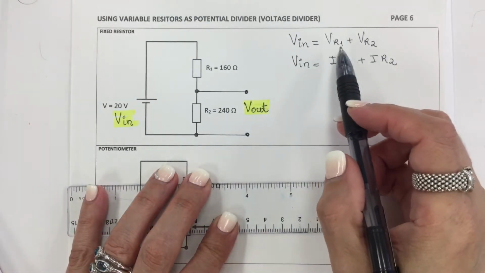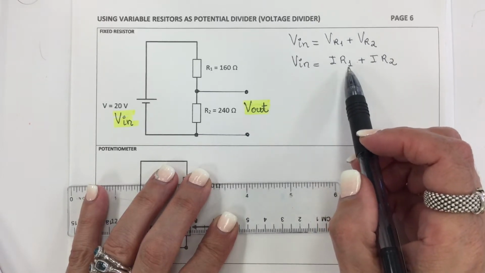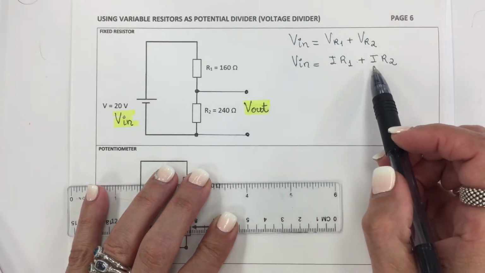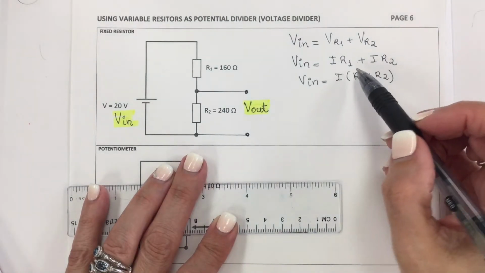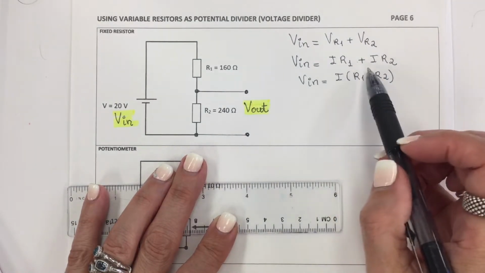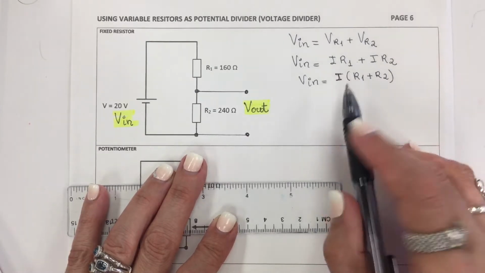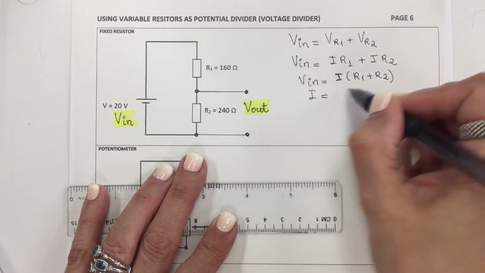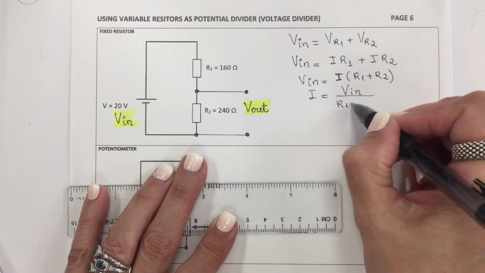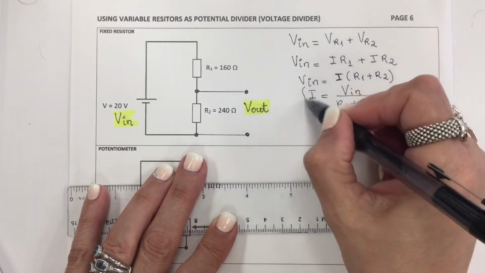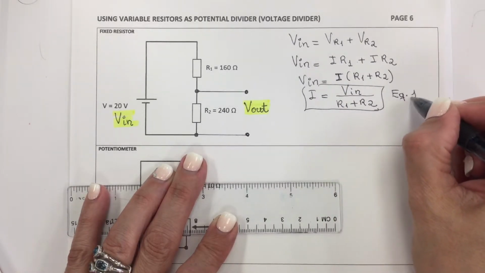Now the voltage drop on R1 is the current flowing through R1 times the resistance of R1, plus the current flowing through R2 times its resistance. In this step, since current is a common term for both, I'm going to factor it out, and I can say that my current is Vin, input voltage, over R1 plus R2. And let me call this equation 1.